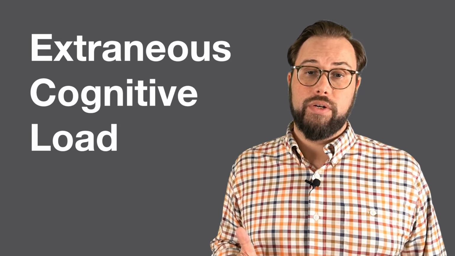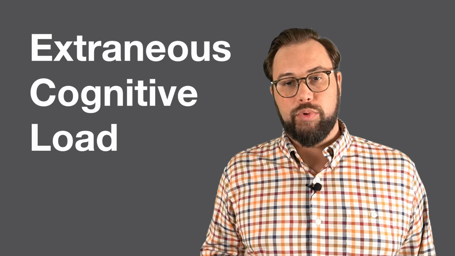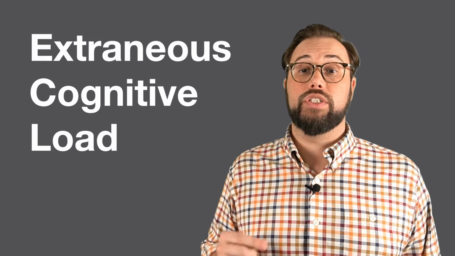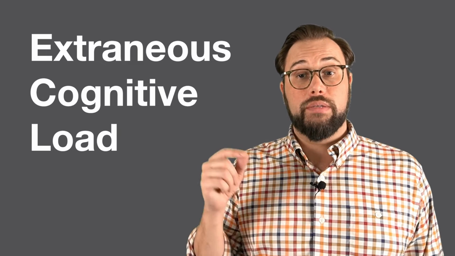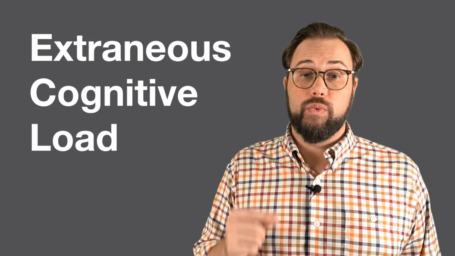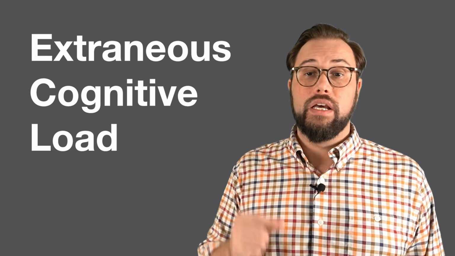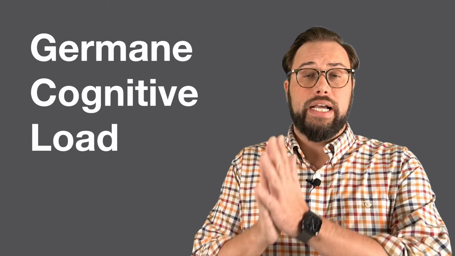Extraneous cognitive load is any distraction in the way that the content is presented. So if the person is talking too fast, or the text is hard to read, or the video doesn't match up with the audio, these distractions take up precious working memory space we need for the content that we're presenting. Germane cognitive load is the effective cognitive load on the learner when you add together intrinsic and extraneous load conditions.